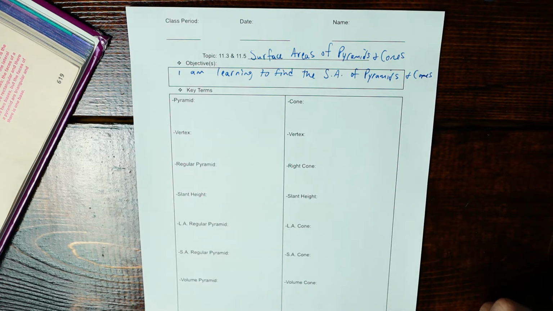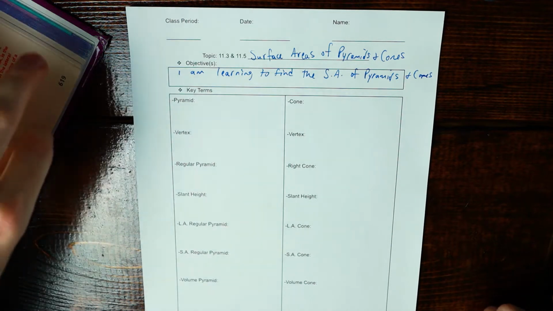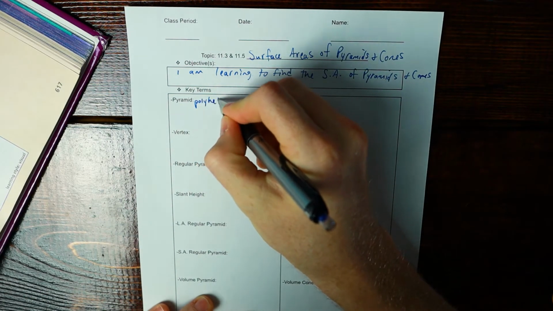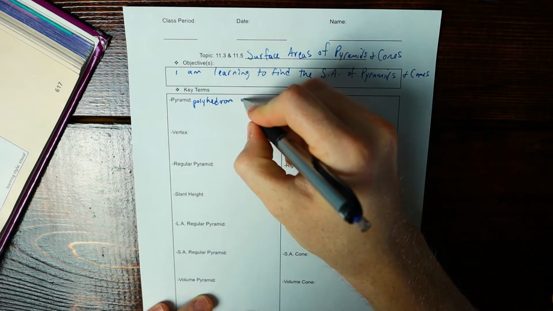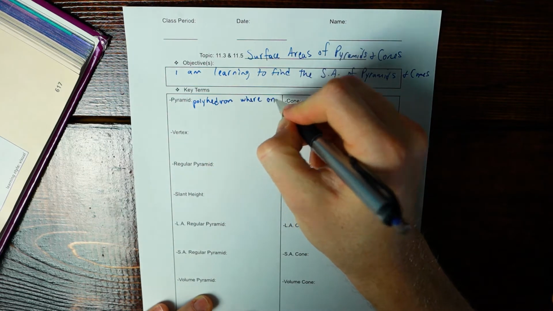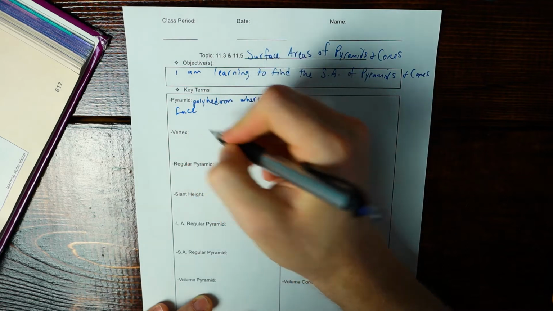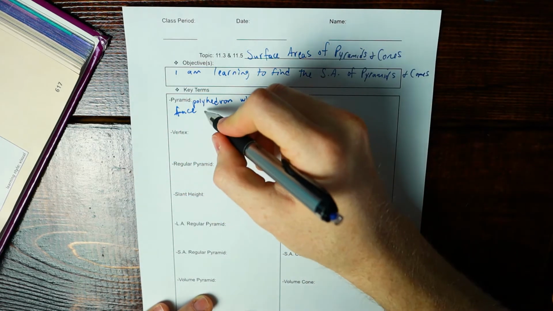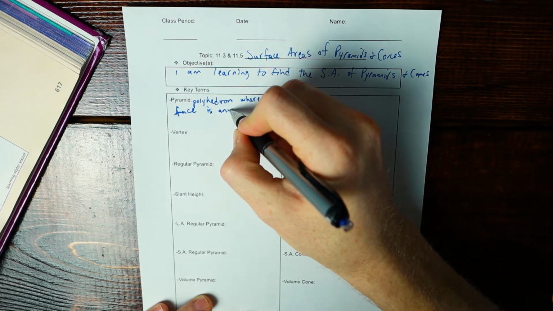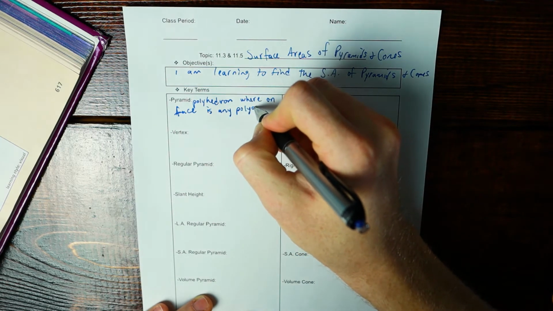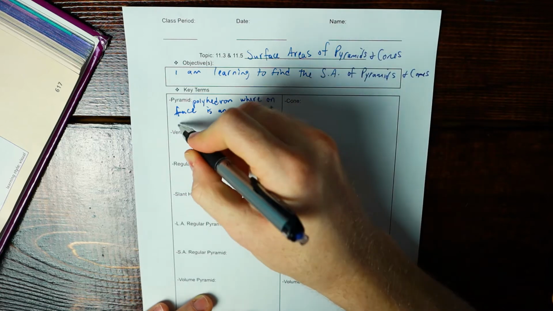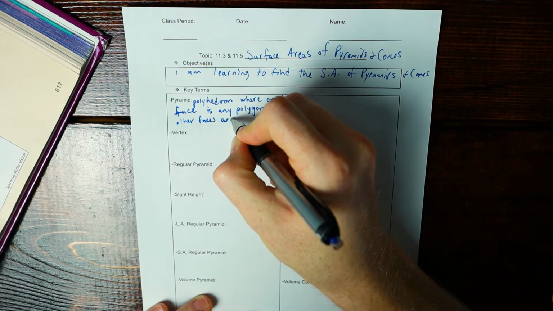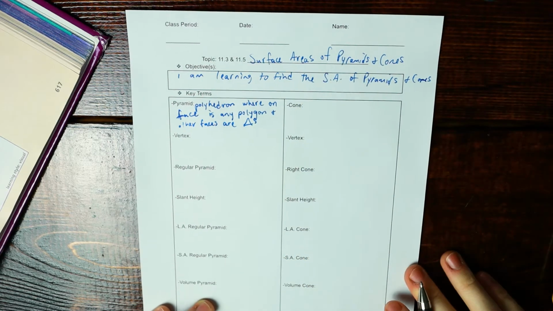A pyramid, if we want to get technical, is a polyhedron, so it is three-dimensional, where one face, this is called the base, it's going to be our bottom, is any polygon, and the other faces are triangles.